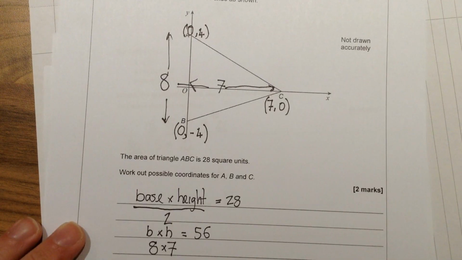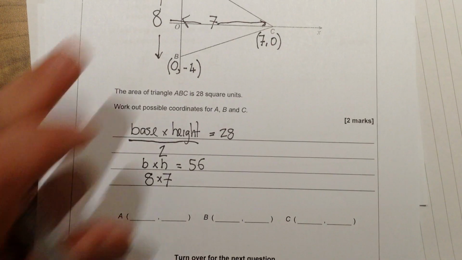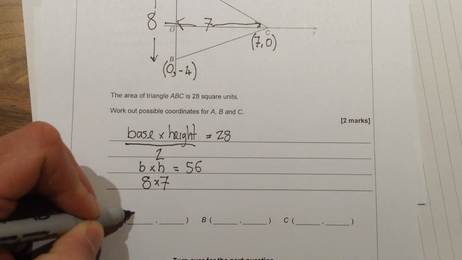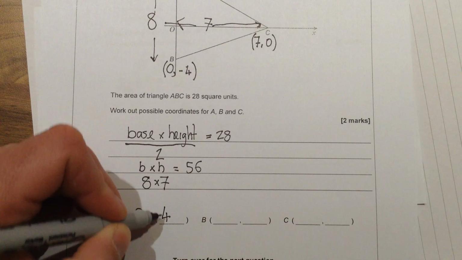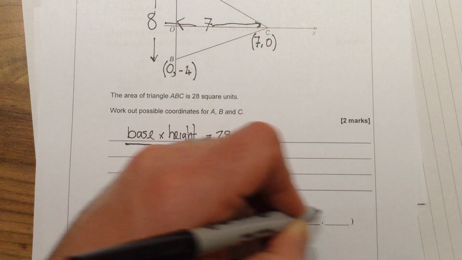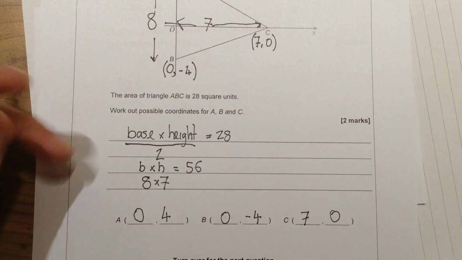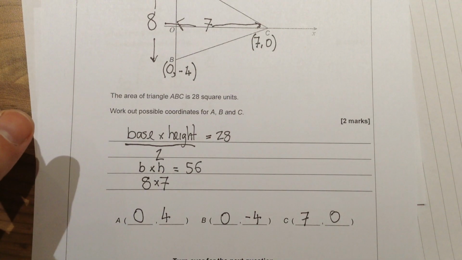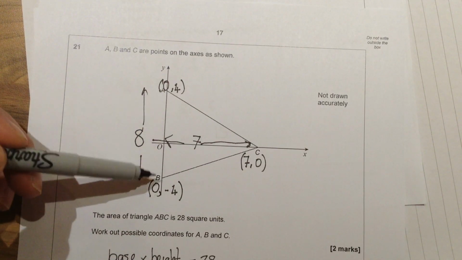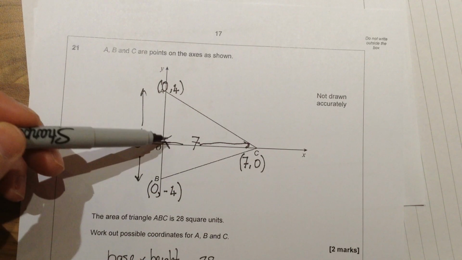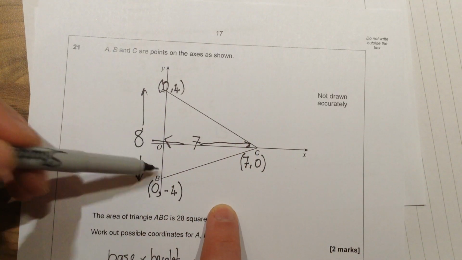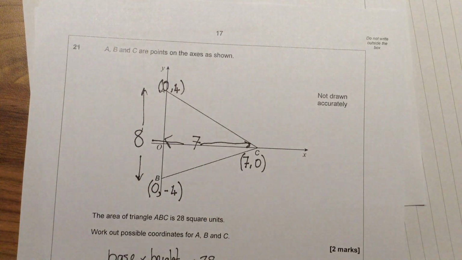So just quickly putting those into the answers at the bottom, even though it would be accepted up at the top, we have that A is 0, 4, B is 0, minus 4, and C is 7, 0. This is not the only possible answer, as long as you've got the properties that the differences between these points and these points multiplied together to make 56.